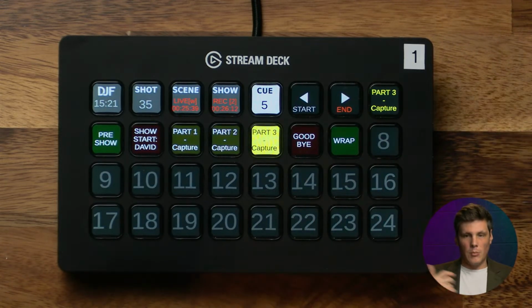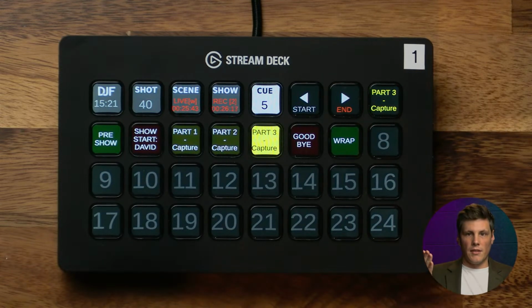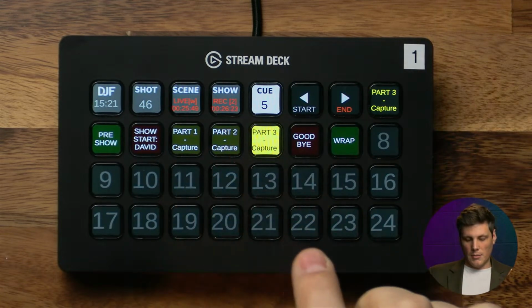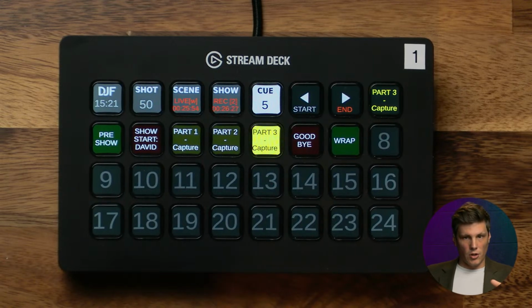And every time I move on to the next section by just advancing the button, there's sort of a linked action from advancing to the next cue that is also laying down chapter markers for the particular sections of my show. The way that you would do that depends how you want to integrate it.